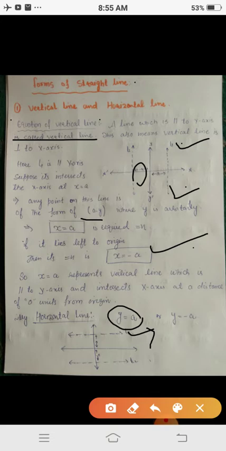Similarly, a horizontal line which lies below the x-axis has the equation y equals minus a. So x equals a represents a vertical line, while y equals a represents a horizontal line.